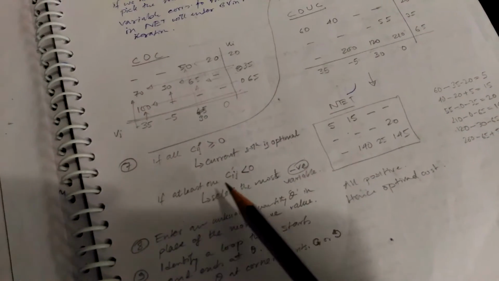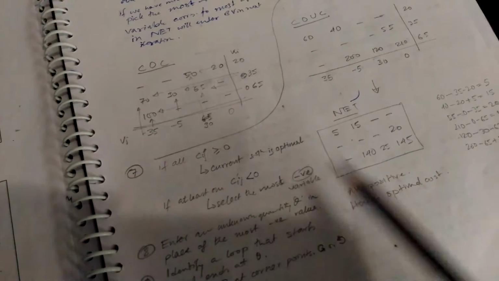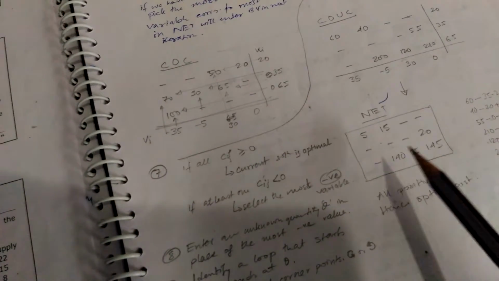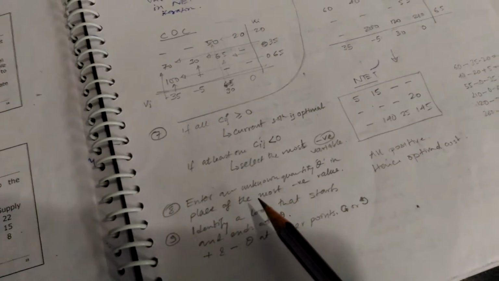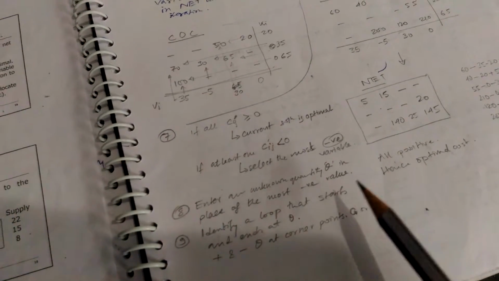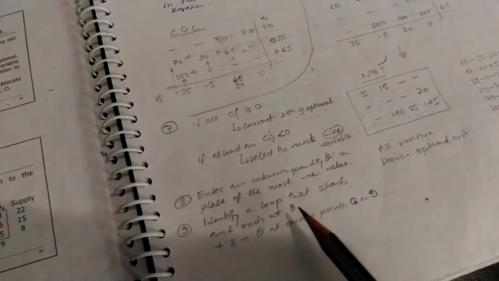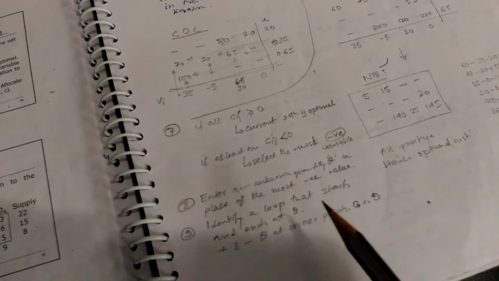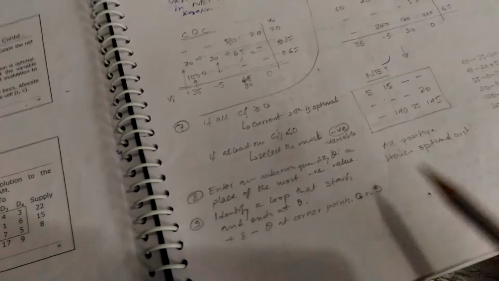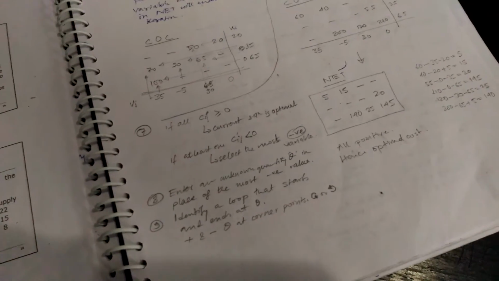If at least one of the Cij dash is less than 0, that is negative, then select the most negative variable. There may be multiple negative values, so select the most negative variable, enter an unknown quantity theta in place of the most negative value, identify a loop that starts and ends at theta, and assign plus and minus theta at the corner points clockwise or anti-clockwise. So we'll check it out in the next example.